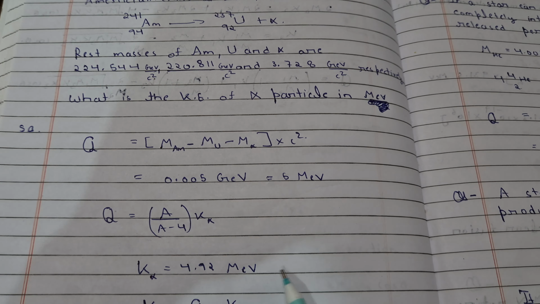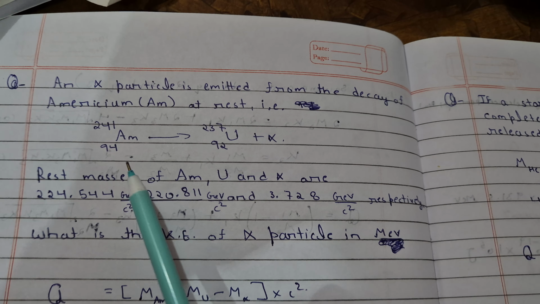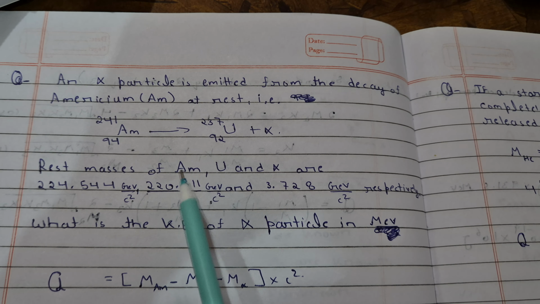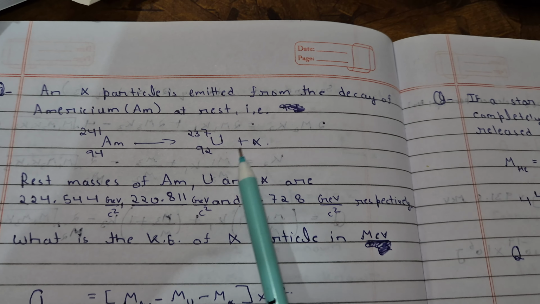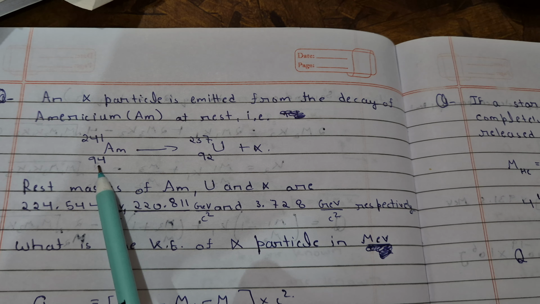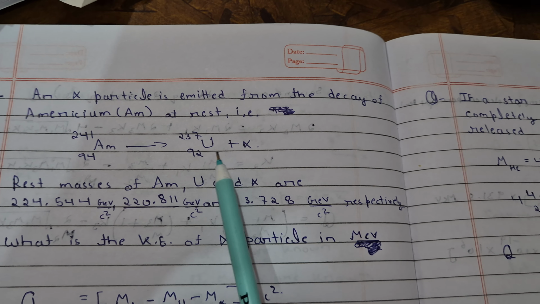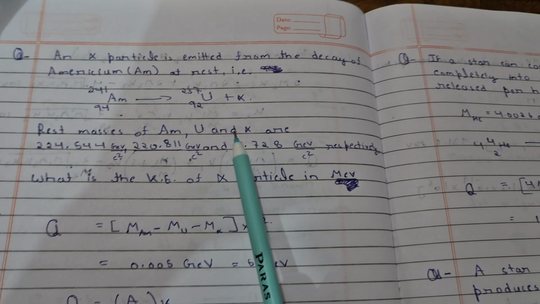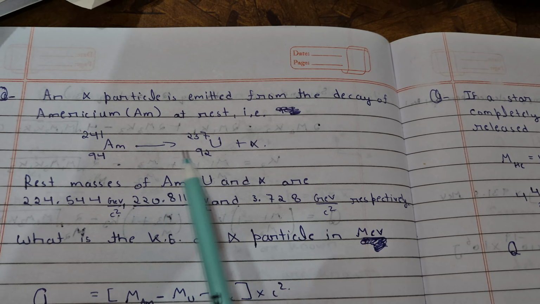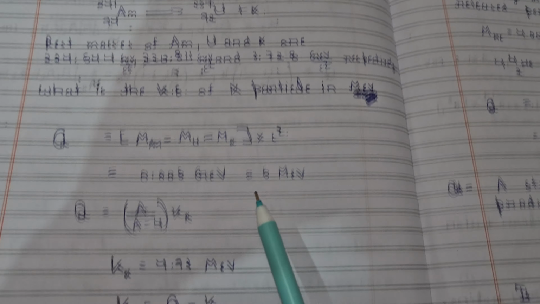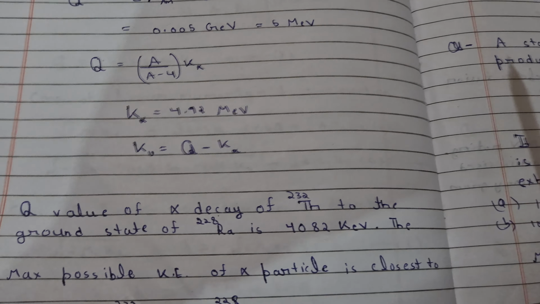And if they ask you to find the kinetic energy of the uranium also, you can simply find it. Initially it was at rest, so the Q value is the kinetic energy of the products minus the kinetic energy of the reactant. This is 0, so it is simply the kinetic energy of this plus this. So the kinetic energy of uranium will be Q value minus kinetic energy of alpha. So this will be your answer if they ask you for the uranium.